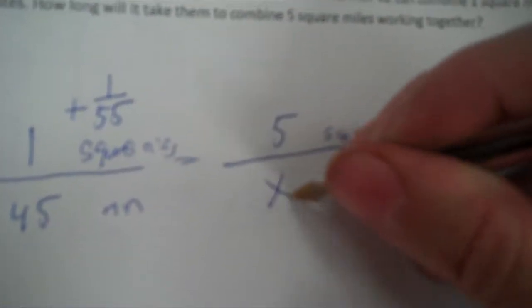Okay, I don't need to make a line because it says direct variation, so I know these form a proportion. Okay, you always want to put your x unit in the denominator. And then square miles and square miles. Okay, farmer number 1, he can do 1 square mile in 45 minutes, so 1 over 45. And then 1 in 55, 1 over 55. Then 5 square miles goes here, x on bottom.